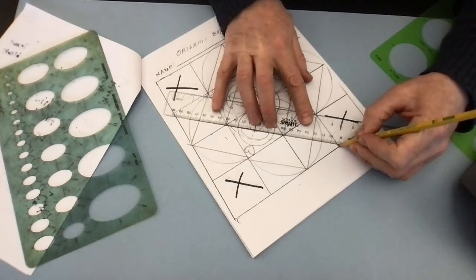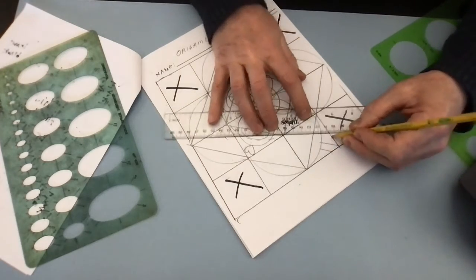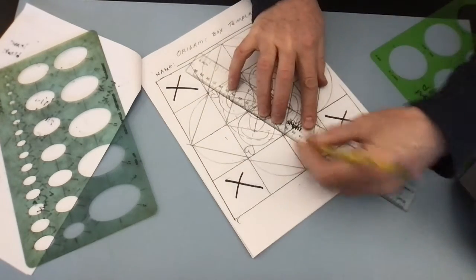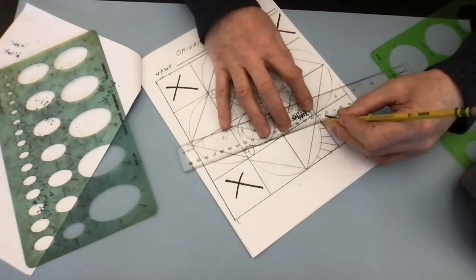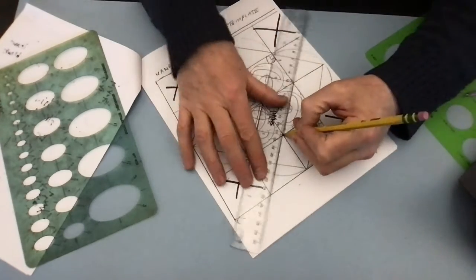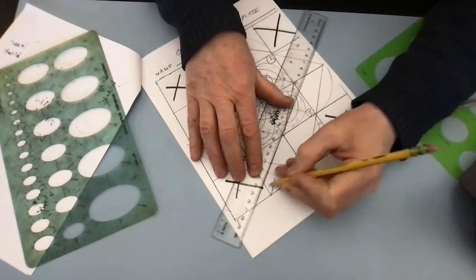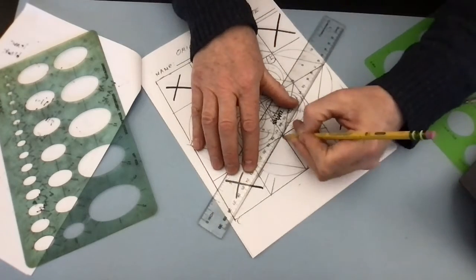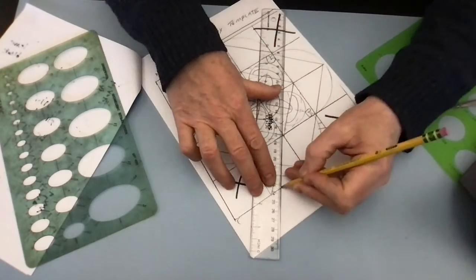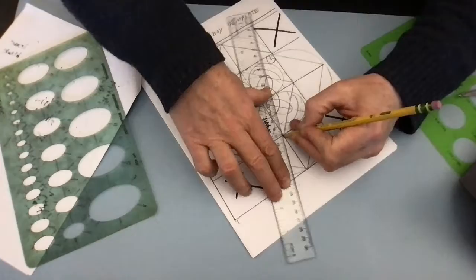But what I'm going to do here, from this point here, I'm just going to swivel my ruler to make some nice lines like this. But if I did them there, I need to do them there. Move, draw, move, draw. Do you see what I mean? I'm going to do all my sides the same.